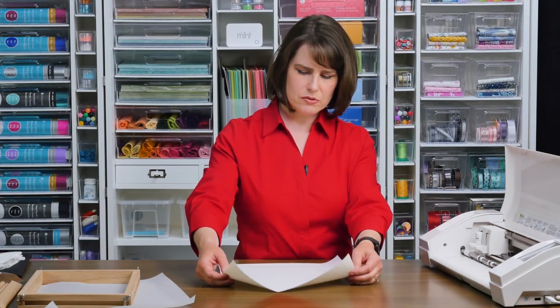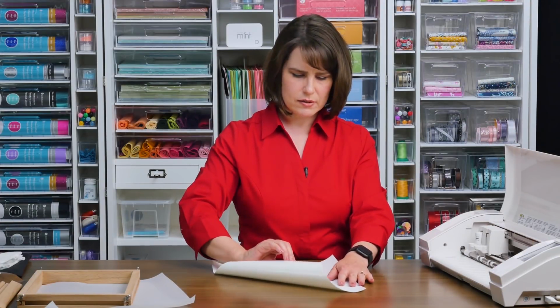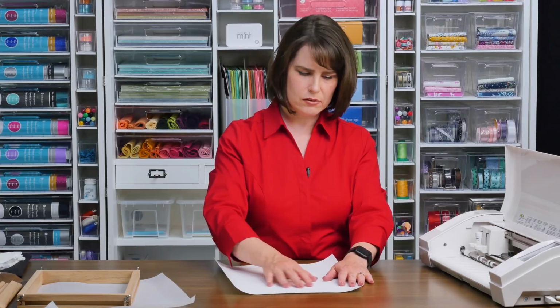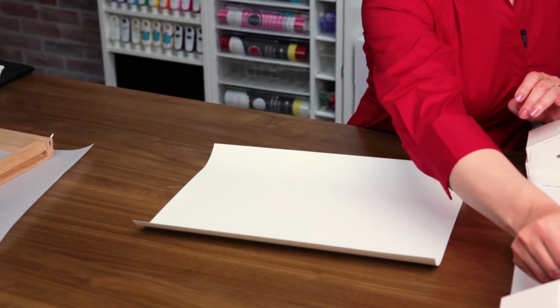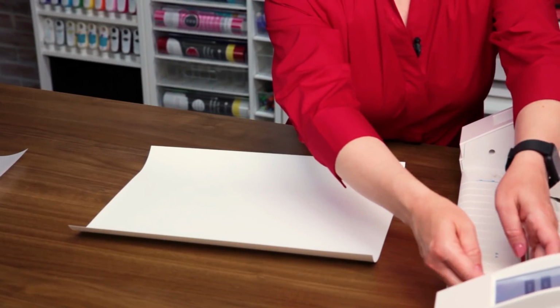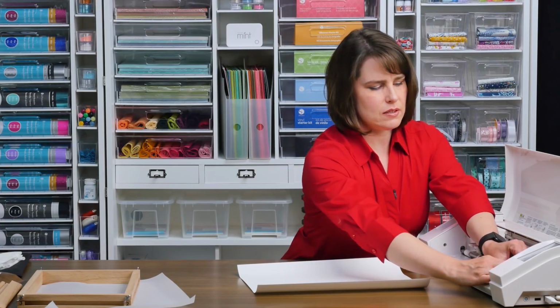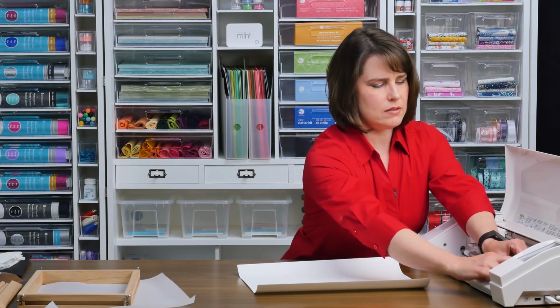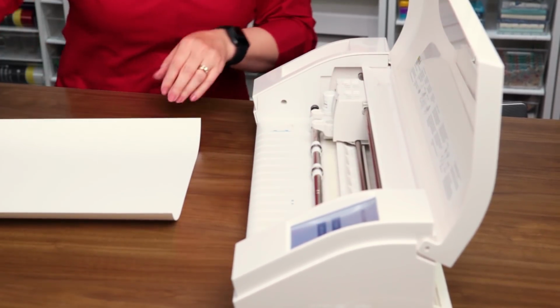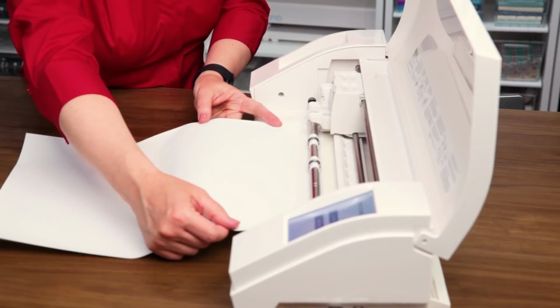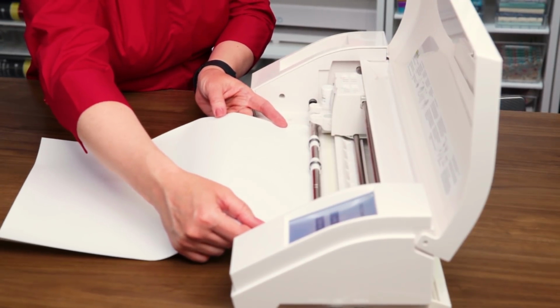Here's my heat transfer that came with the starter kit. It's got a glossy side and a dull side. We'll put the glossy side down. Let me make sure my rollers are adjusted to cut it at 12 inches without a mat. Set that in the groove and lock it. Push up my release lever. I'll go ahead and load this.